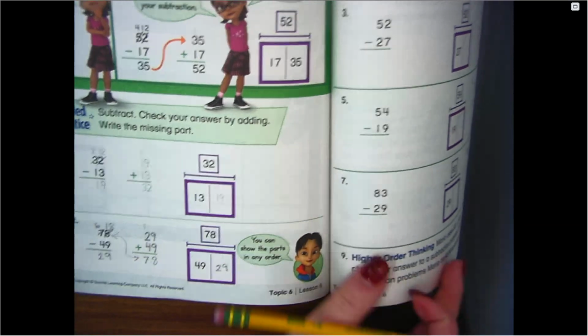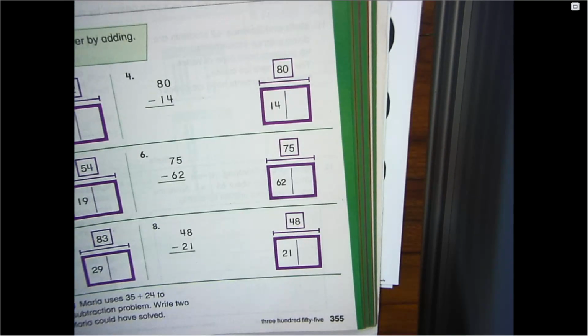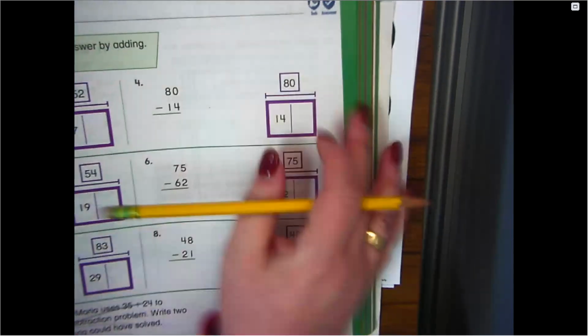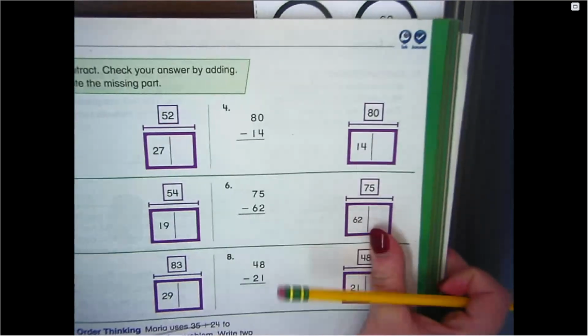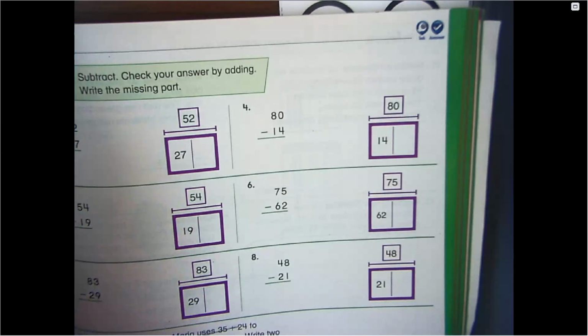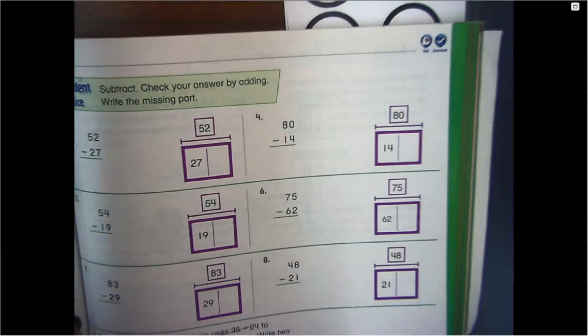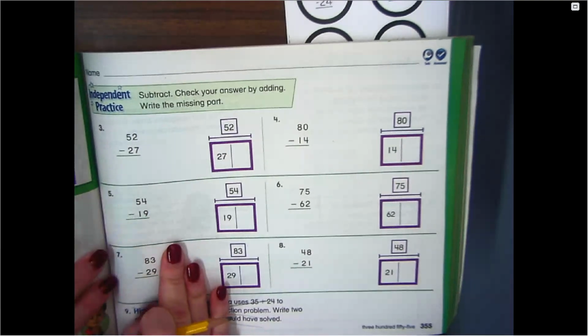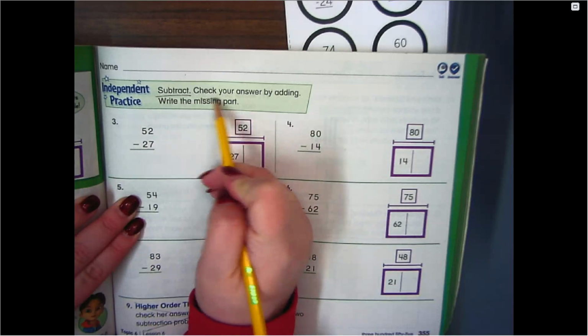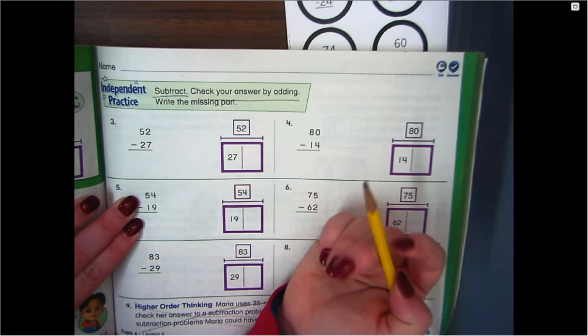Okay, let's set up these next couple, and then I will ask you to do 3 through 8 on your own. And we're going to skip number 9 today. Okay, 3 through 8. Let's move this over so I can fit my whole screen in here. Okay, now our instructions say subtract, check your answer by adding, and then write the missing part.